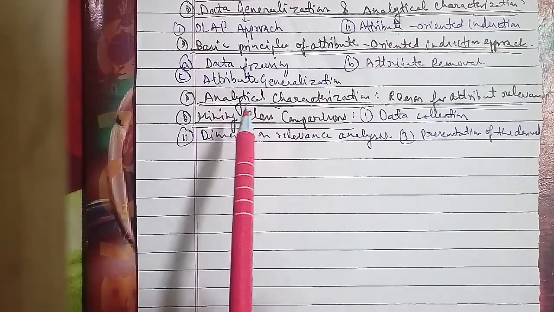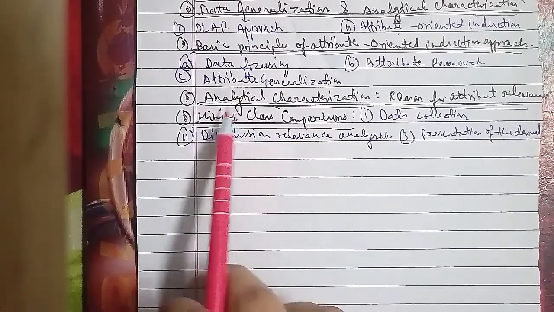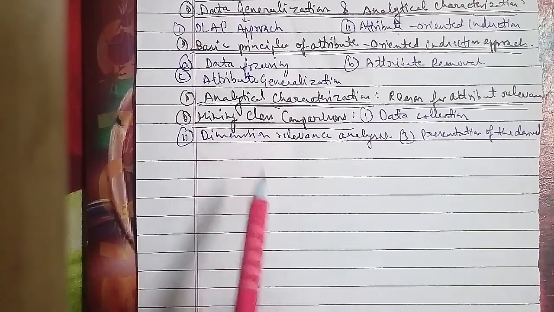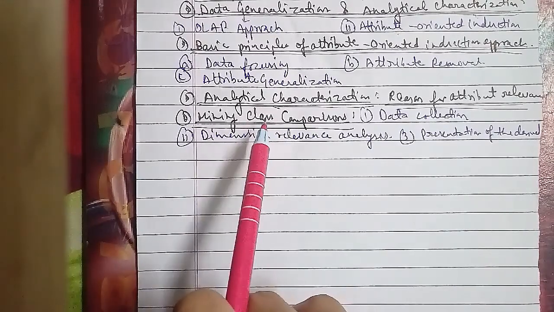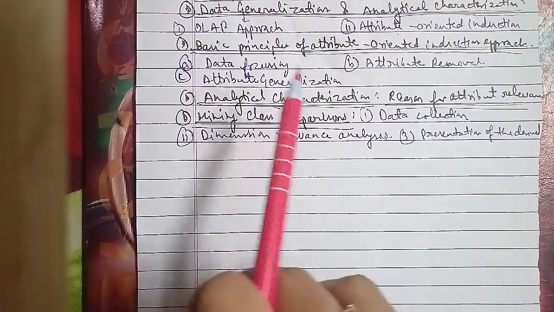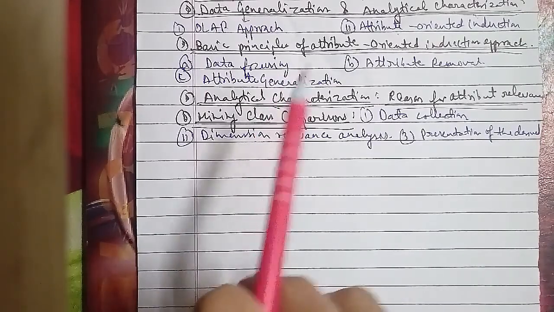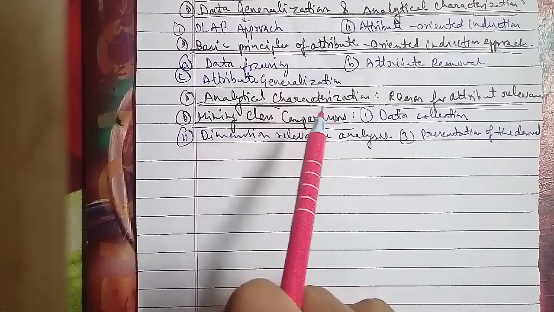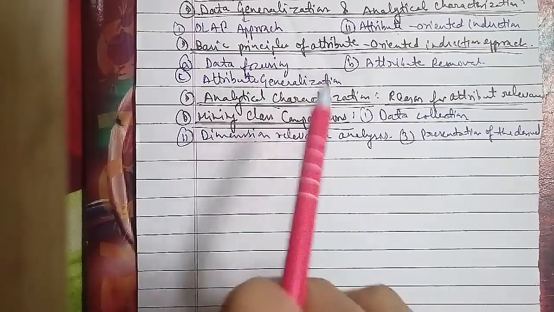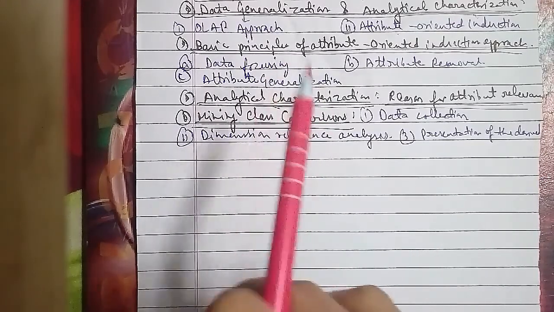Talking about the need for attribute relevance analysis, what are the needs it deals with? The first need is which dimensions should be included. The second need is how high a level of generalization should take place. The third is to reduce the number of attributes and make the patterns easier to understand.